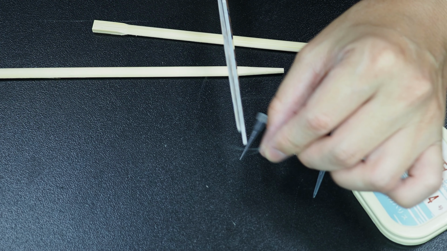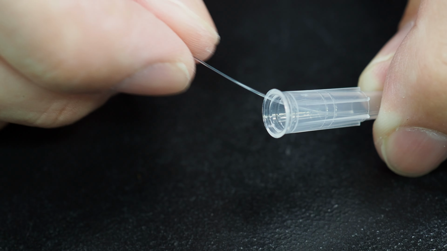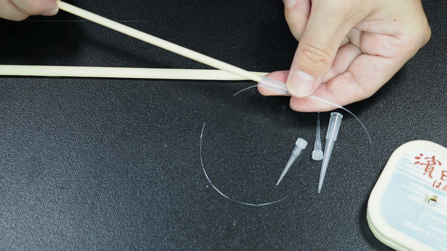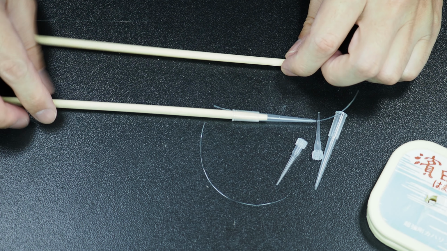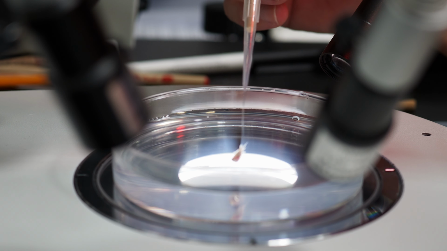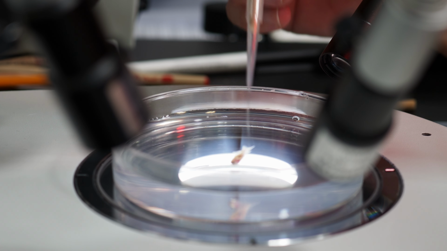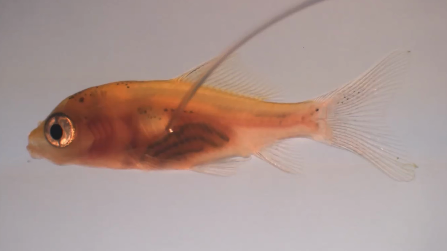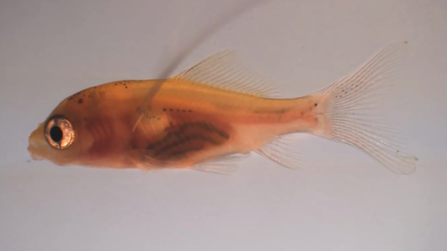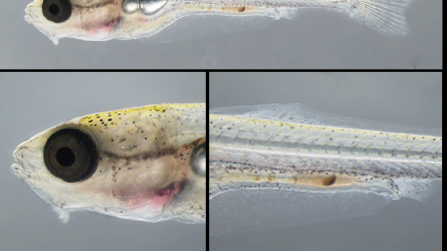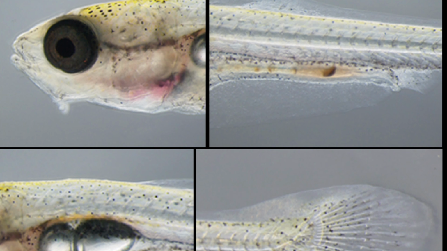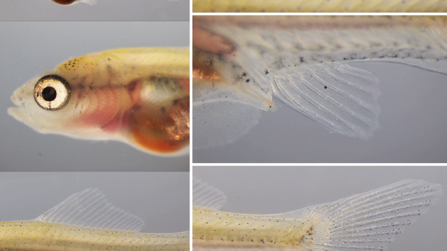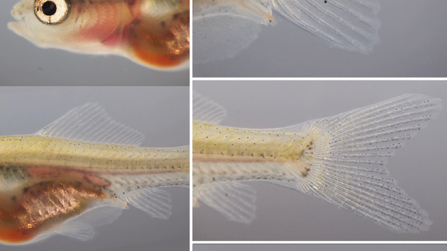This handling stick is made by attaching a fishing line to a pipette tip and the end of a chopstick. It is very simple to make. Using this handling stick, we can gently move the fish to a position and angle that is easy to observe without harming the fish. By photographing the body parts at a high magnification from the same angle each time, we can actually record the growth of body parts of individual fish.